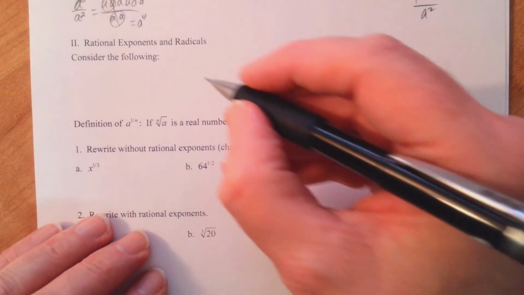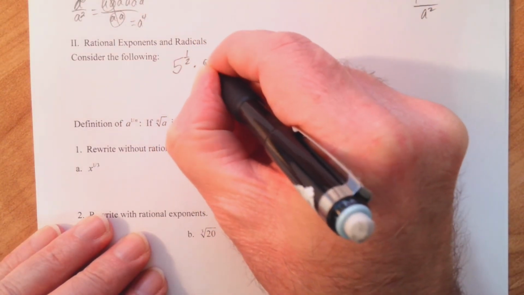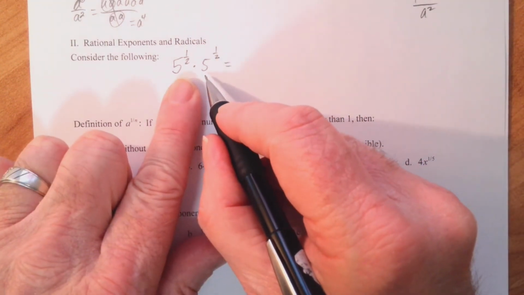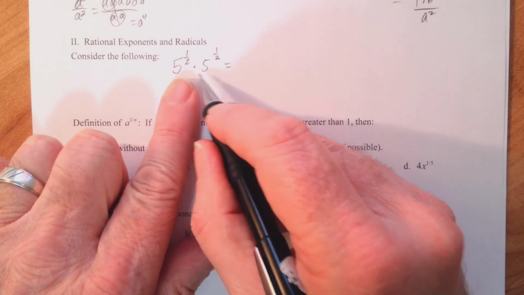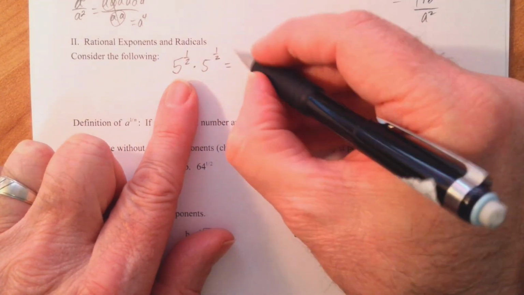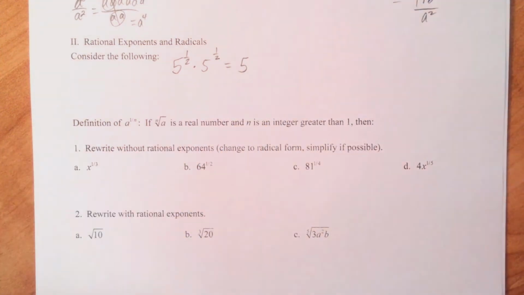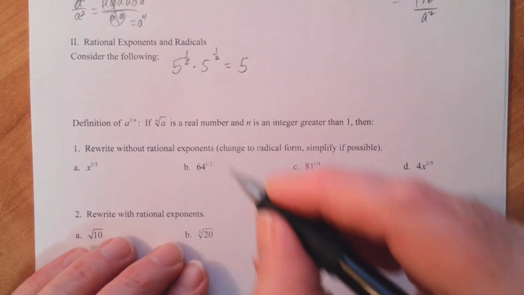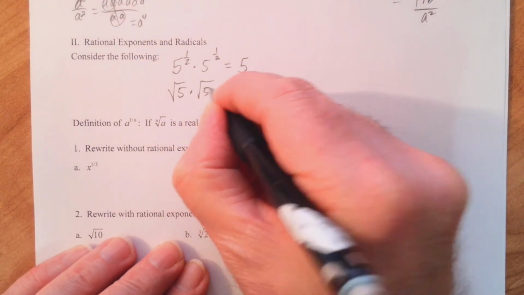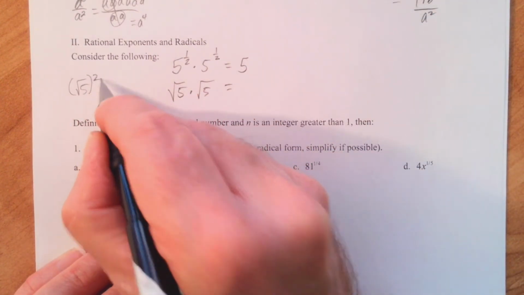So if you had 5 to the 1/2 power times 5 to the 1/2 power, since your bases are the same, and you're multiplying two powers of 5, you just add the exponents. 1/2 plus 1/2, that's 5 to the 1 power, or we could just write 5. Well, we also know something about the square root of 5 times the square root of 5. Remember, this is the square root of 5 squared.